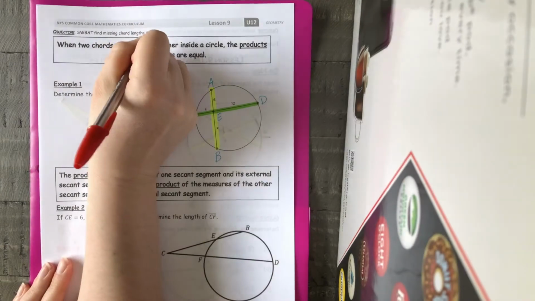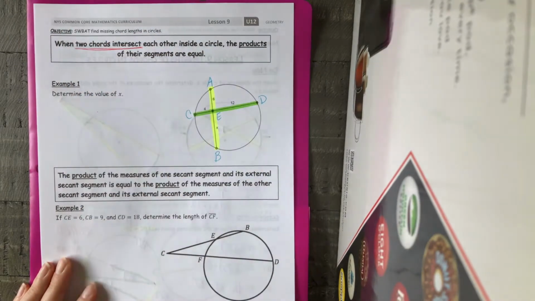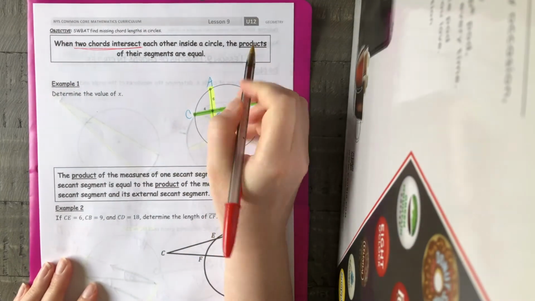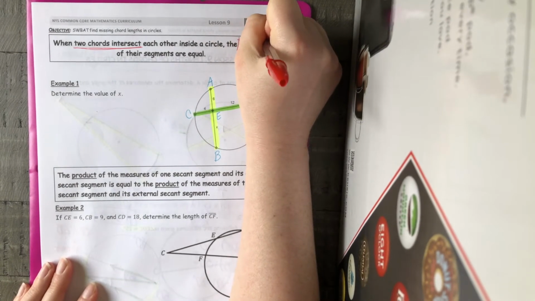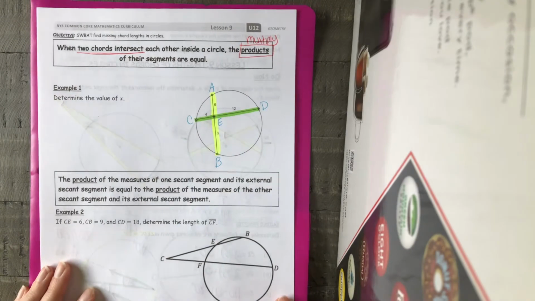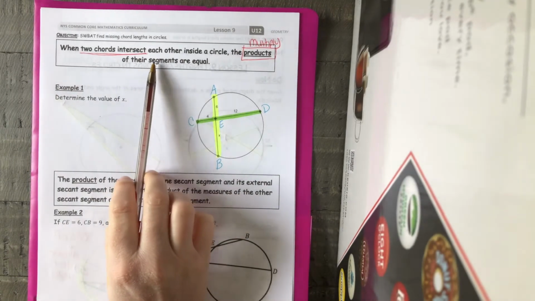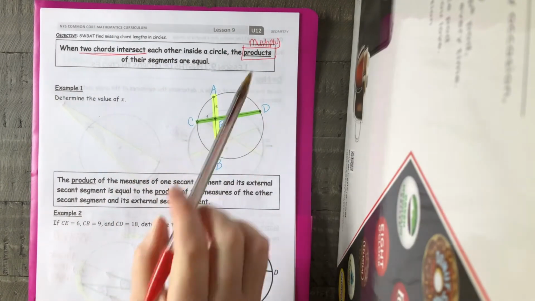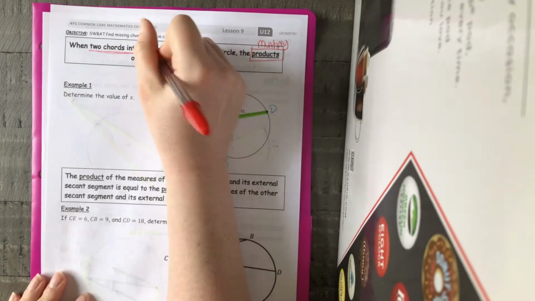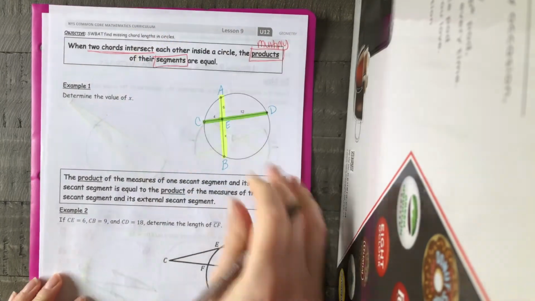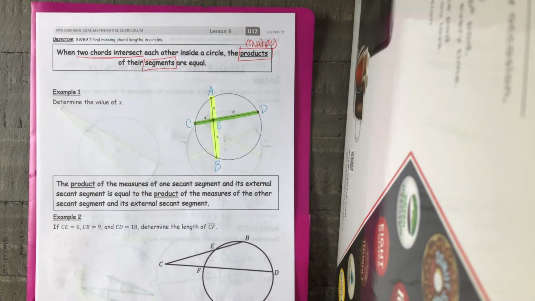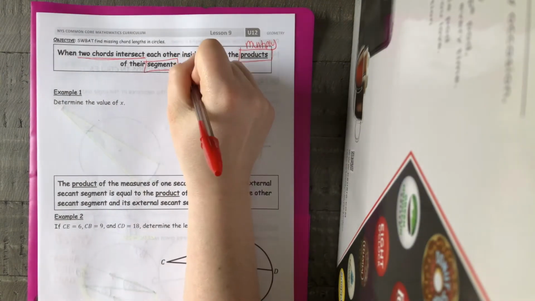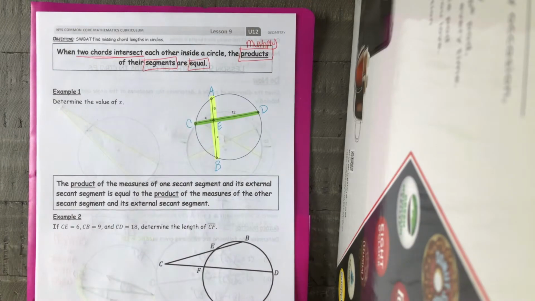So when I have two chords that intersect, which I do, the products, I know that the keyword products tells me to multiply. It tells me that I want to multiply their segments. And when I multiply their segments, I know that those answers should be equal. All right, so that's going to be my last keyword. They should be equal.